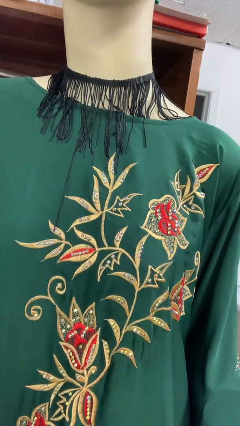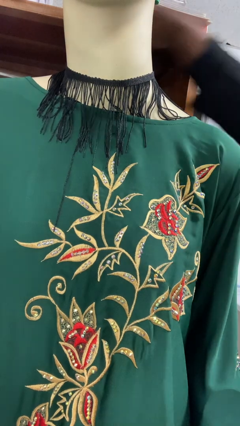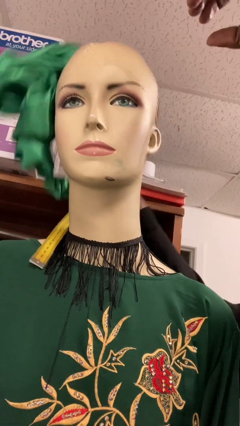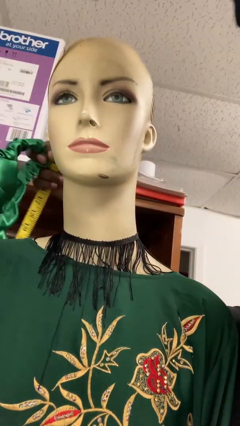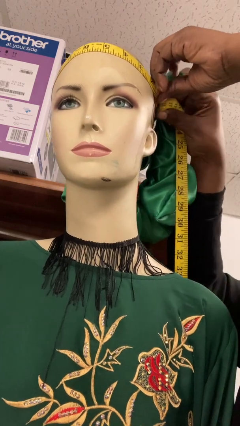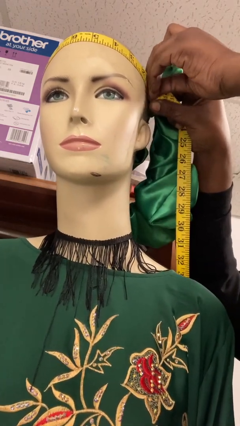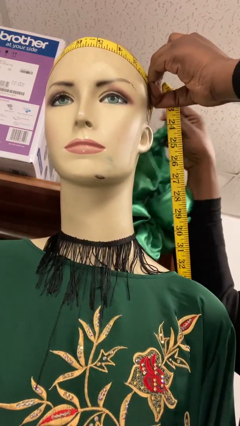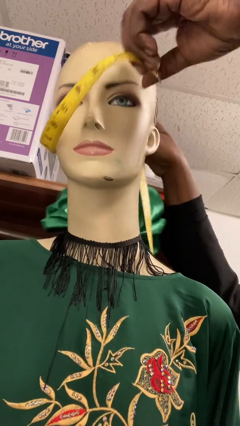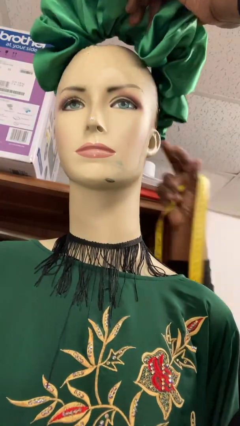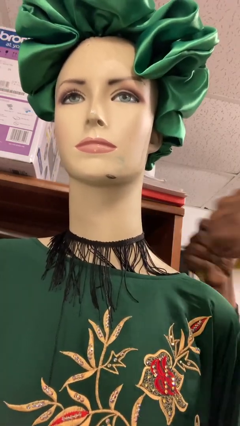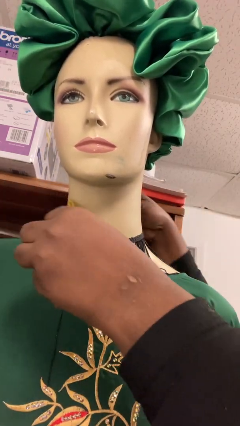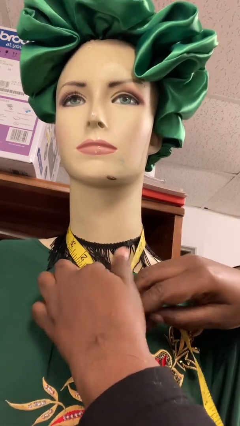We also have the head circumference. We should not forget. We measure the head. Can measure the head circumference. Can measure the head for caps, male caps, and all that. Hats. Can measure the neck. Okay, measure the neck for male wears, female wears. This is how to take the neck measurements.